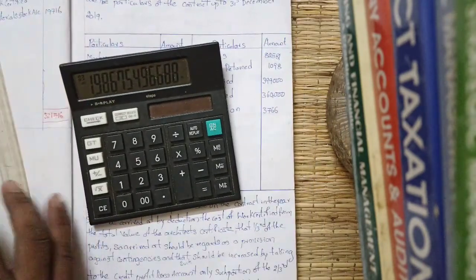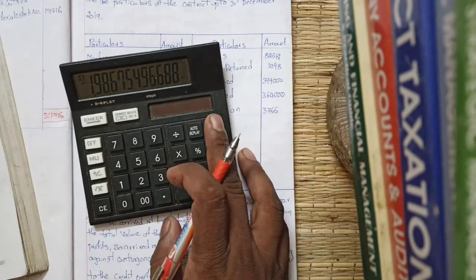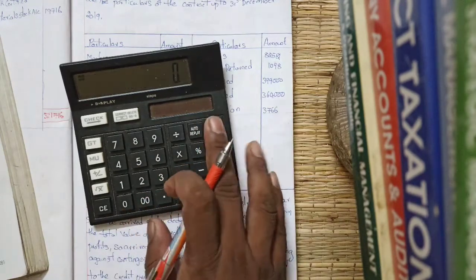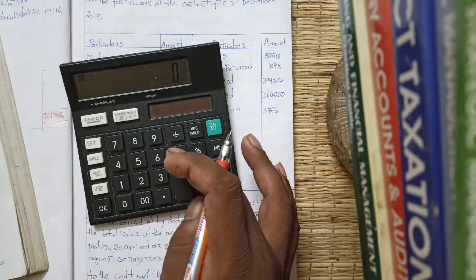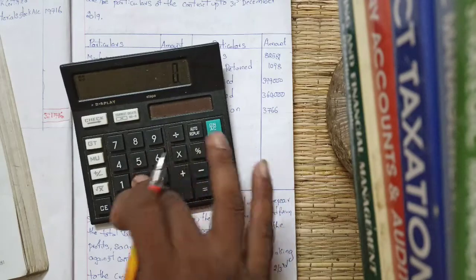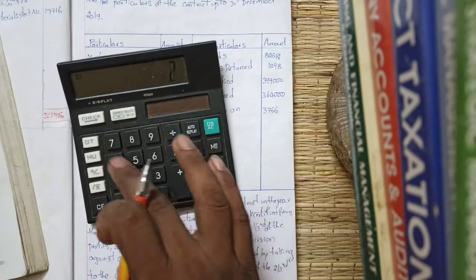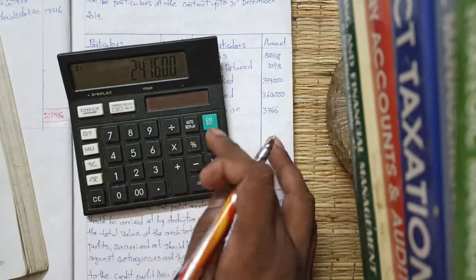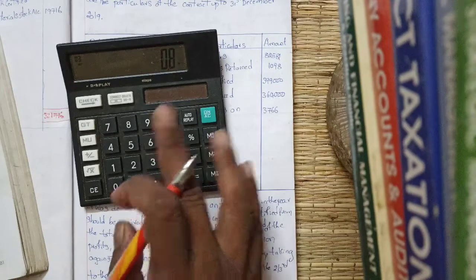So 2/3 we will calculate it here. So cash received is rent and entertainment 2,41,600 divided by 3,02,000. That is 0.8.